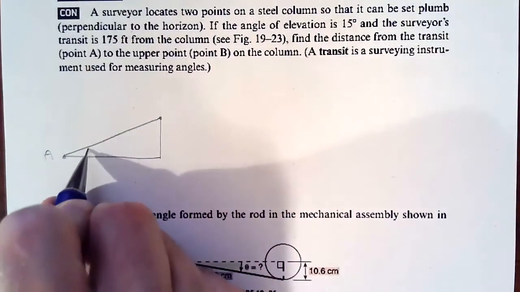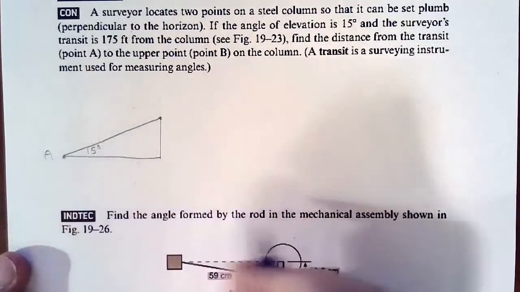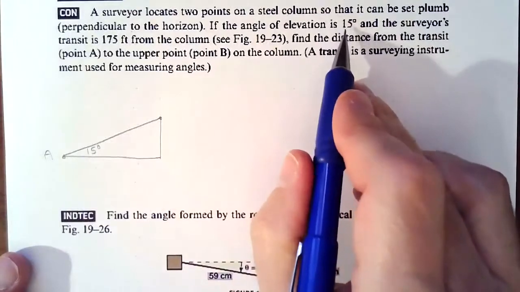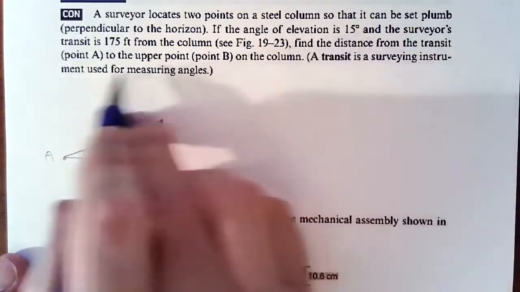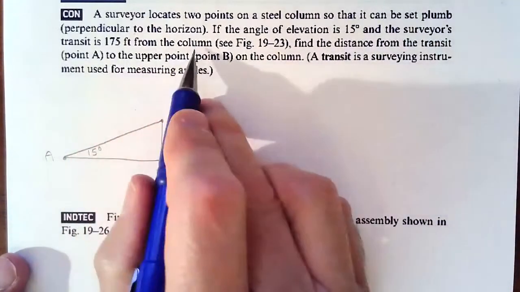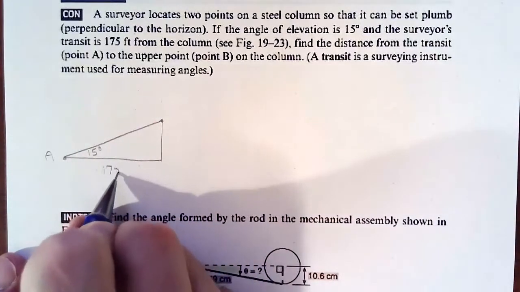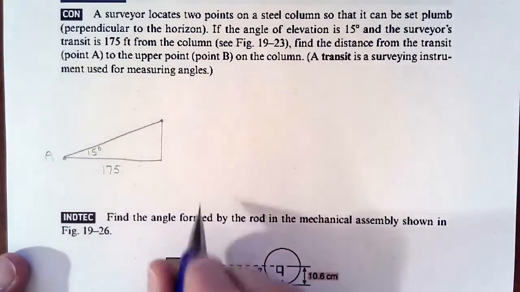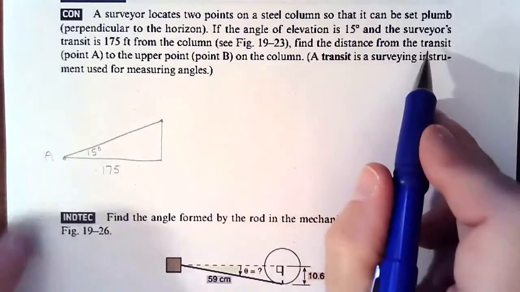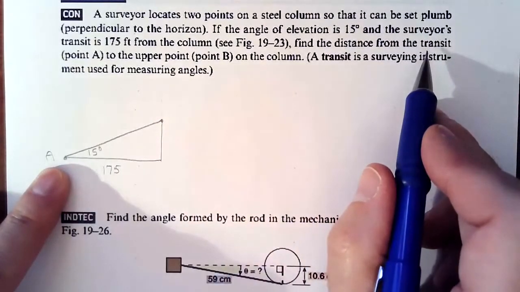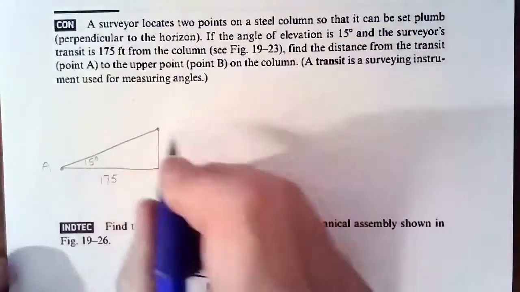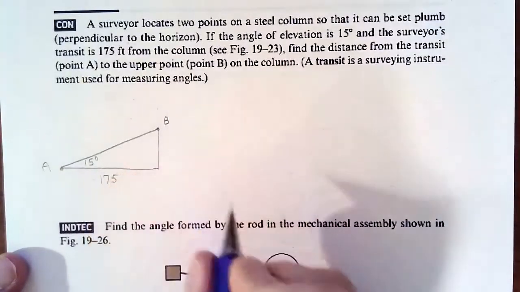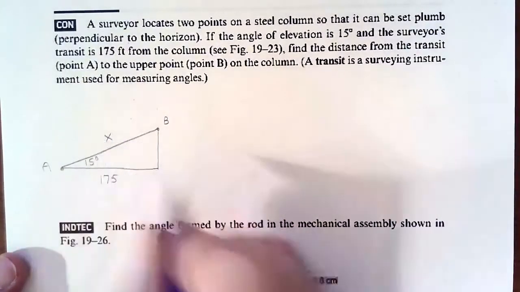That's supposed to be 15 degrees. The surveyor's transit is 175 feet from the column, so that's 175. Then we're going to find the distance from the transit, point A, to the upper point of the column, point B. So we're looking for that.